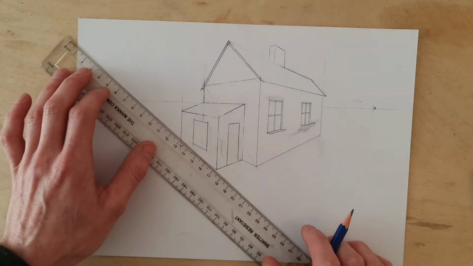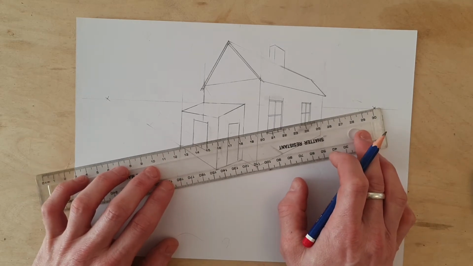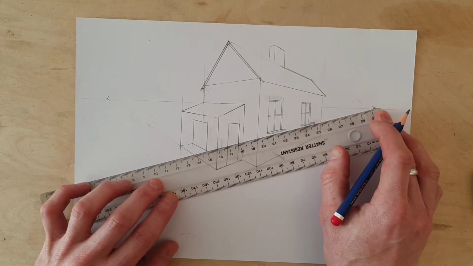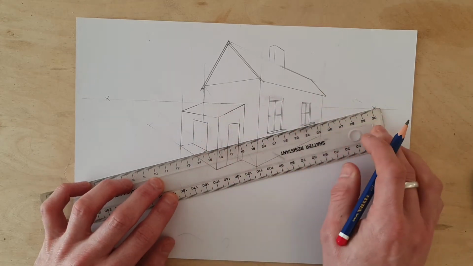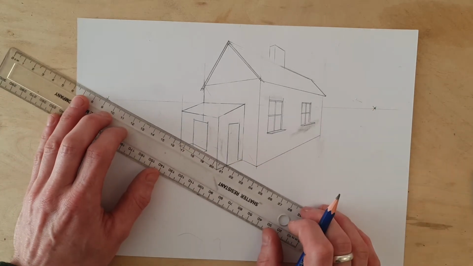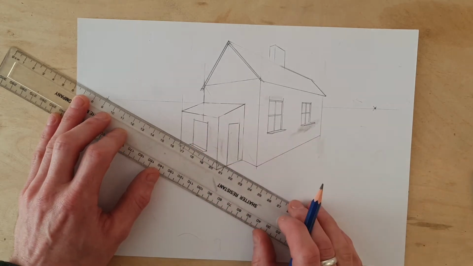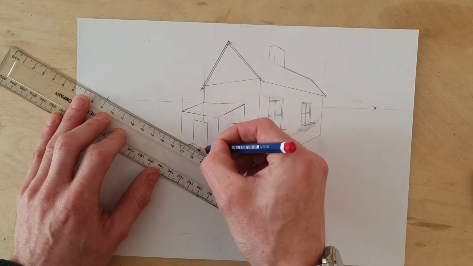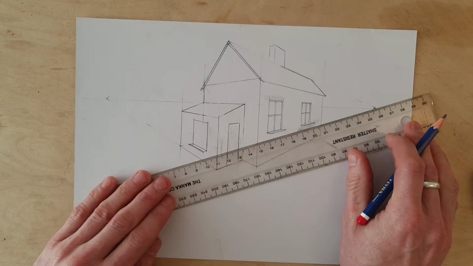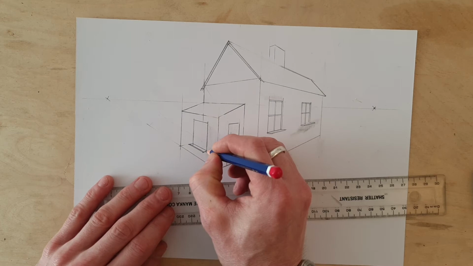So we've done those windows, now we can do this window at the bottom. So this one comes out a little bit, just like the others, but it's on the other side of the shape, so we need to change the vanishing point that we're using. Then we're going to cut it off at the front and then give it a double line. And then for the edge, I'm just going to go to the other vanishing point like that.